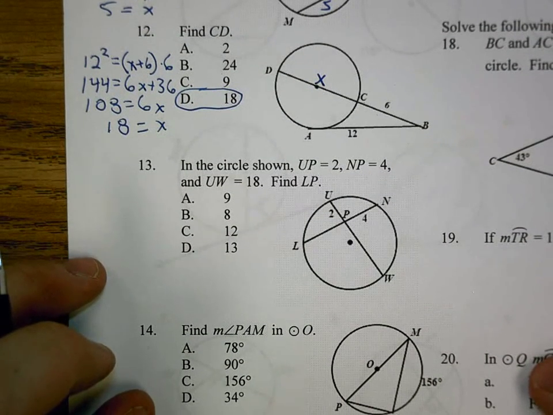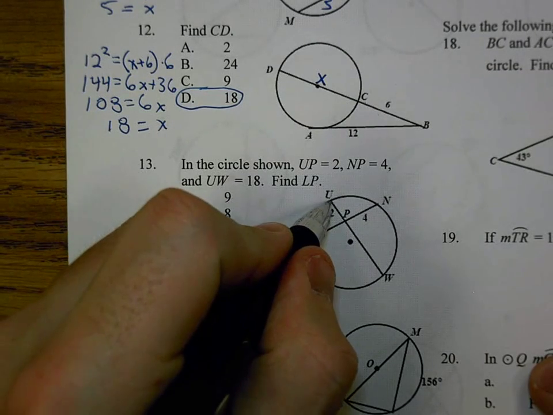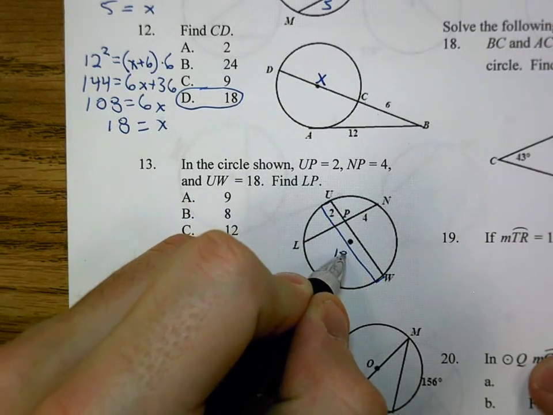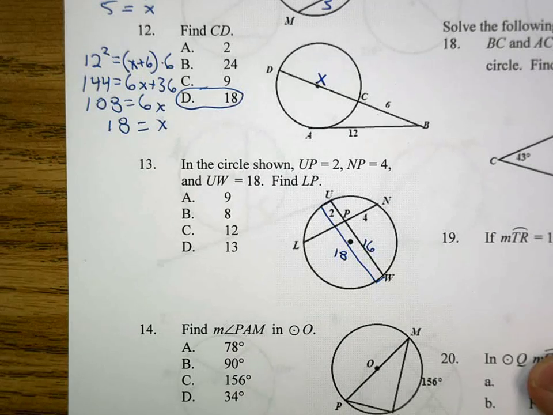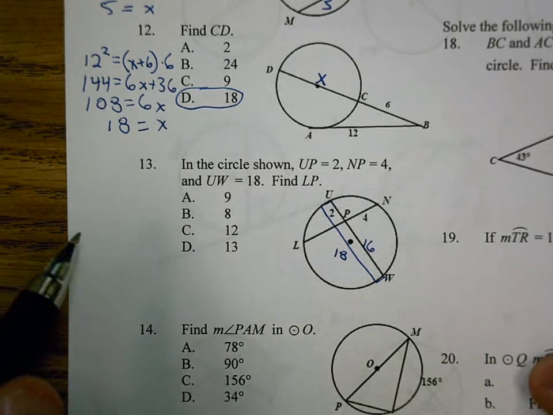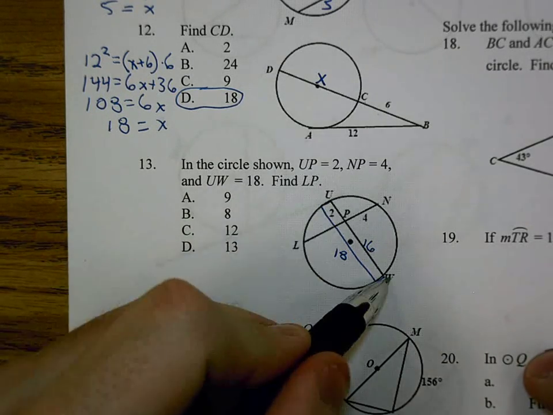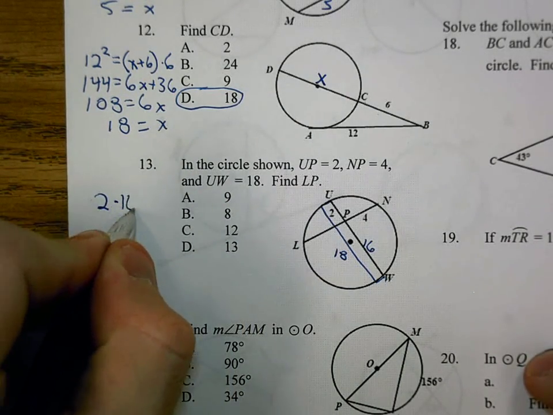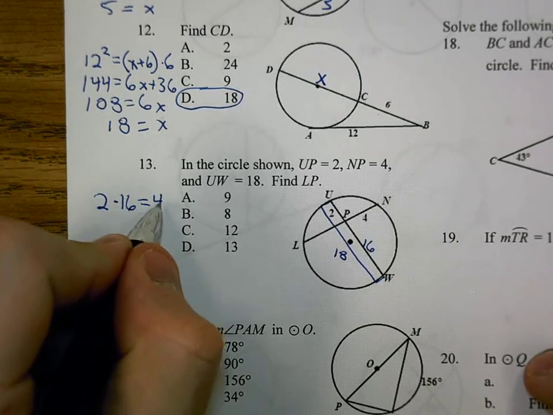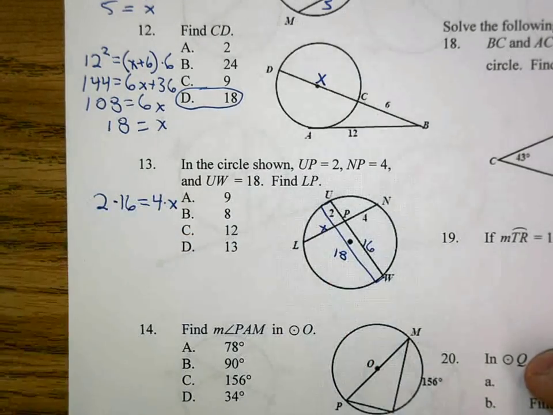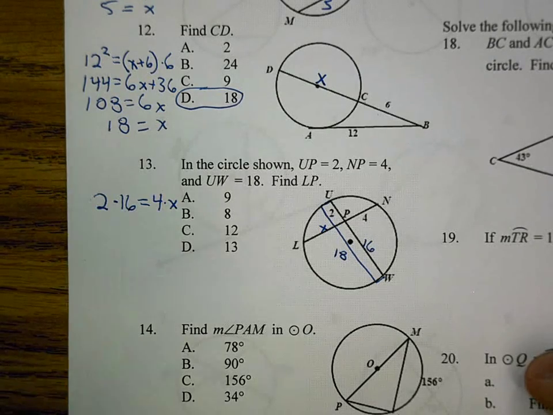For number 13, I have that UP is 2, NP is 4, UW is 18. Now, if this entire length is 18, that means this length from P to W is 16. If I need to find LP, this is where I have segments inside the circle. I multiply the segments of the same chord. So for UW, I would do 2 times 16 is equal to 4 times x, when that's the x value we're looking for. 18 is just the total of it. We have to find that 16 from it.